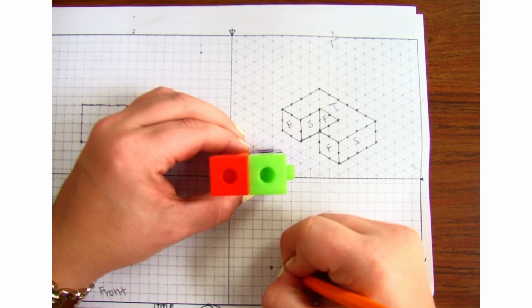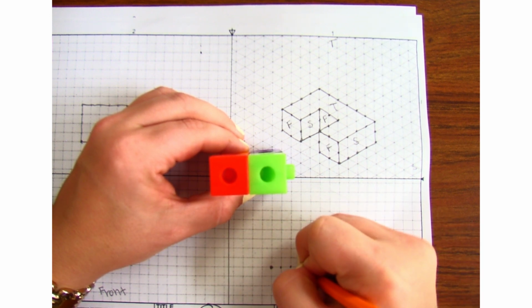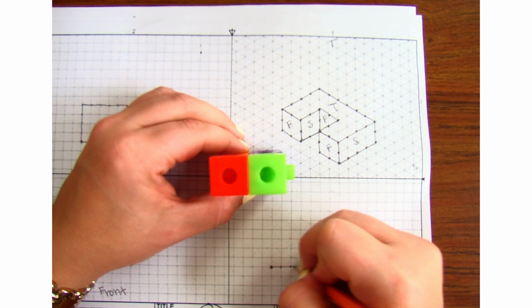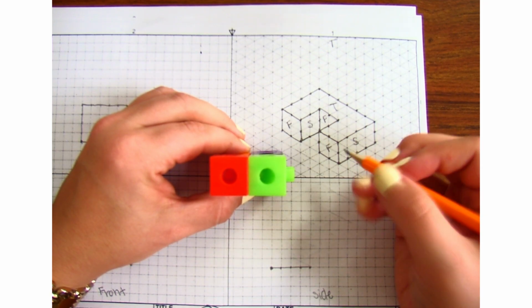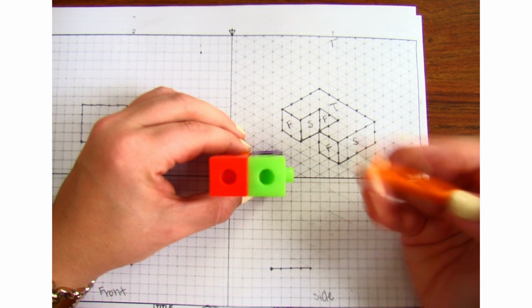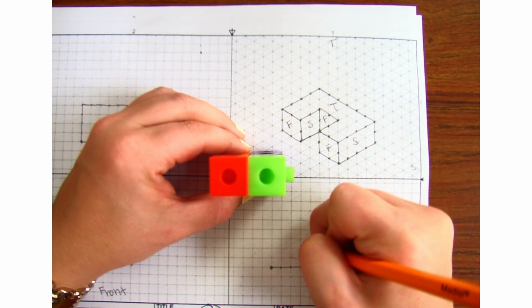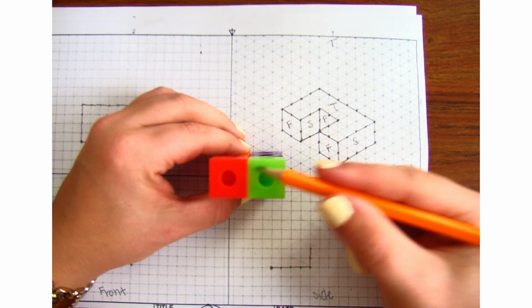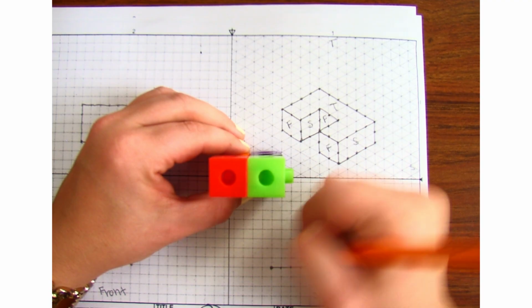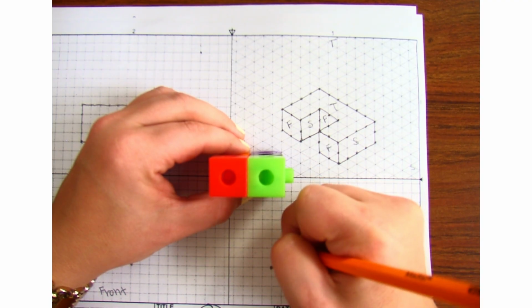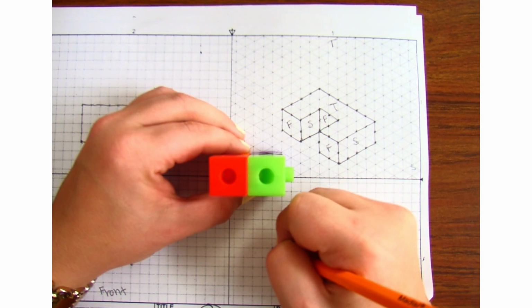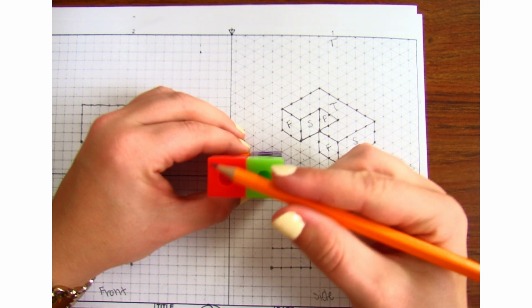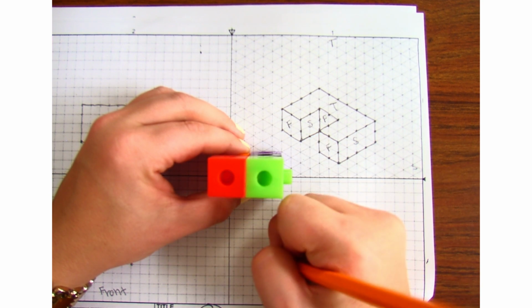I'm going to go to the right 4 because it's 2 cubes in length. Then from here straight up 2. Then to the left 2. And then straight down 2.